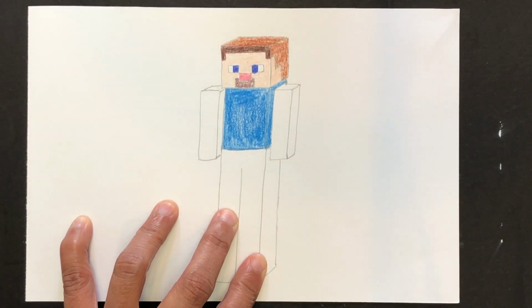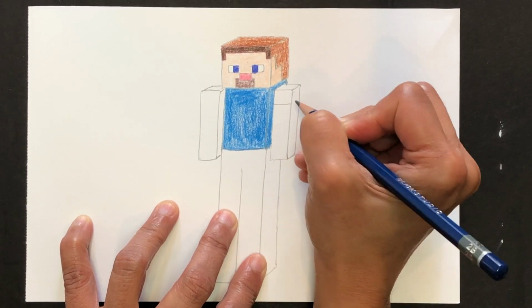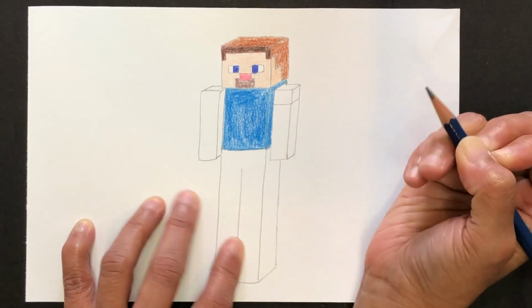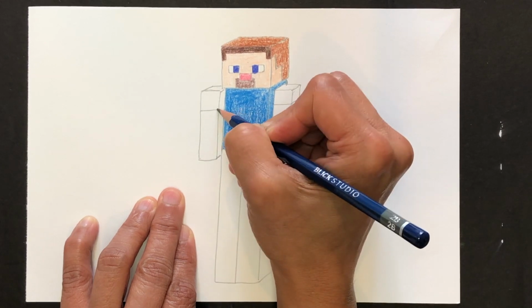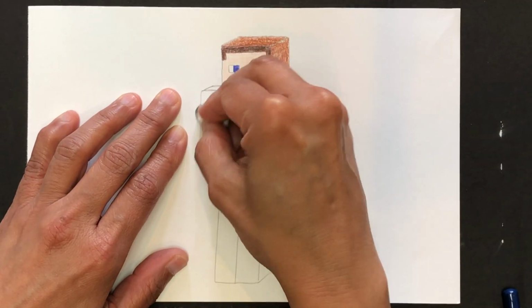Now, let's go to the sleeves. He wears short sleeves, so that means a line here. And then the side line is not going to go straight. Remember the bend, right? So a line here. And remember the bend. Now, when I look at my picture, this line is too far down.